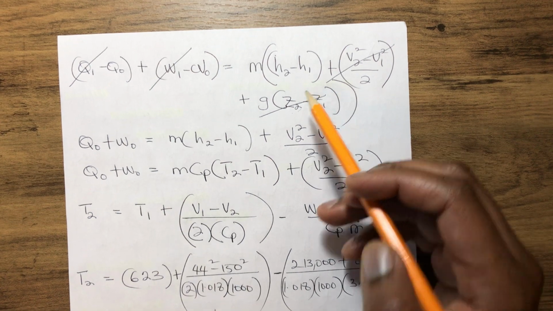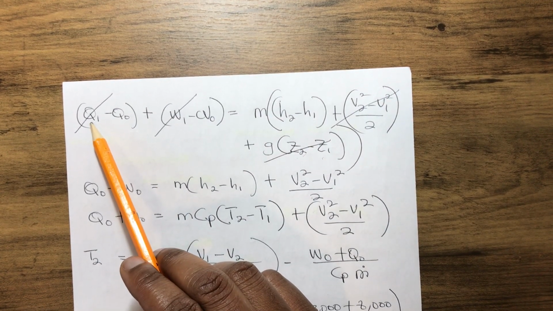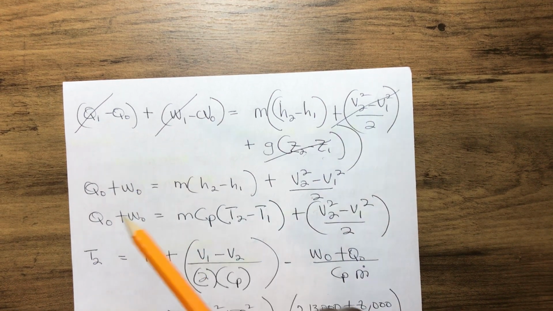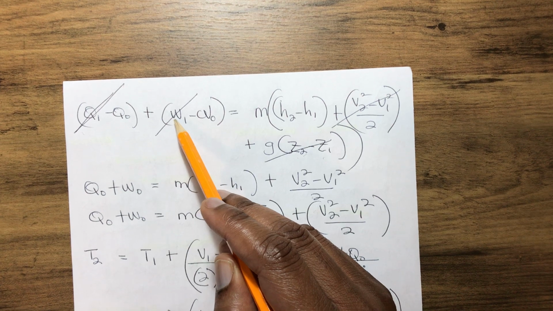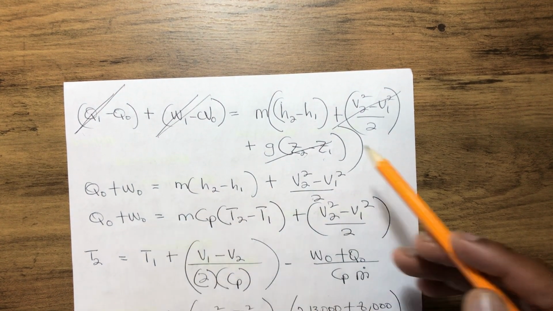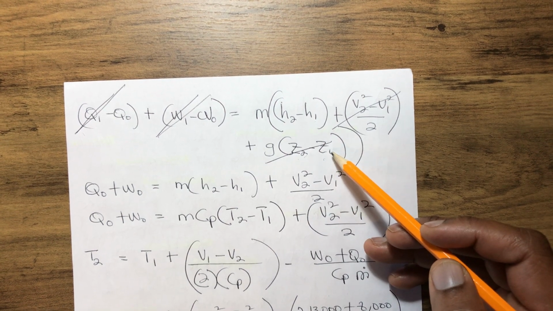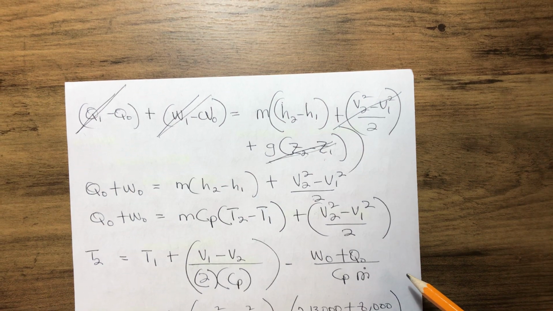Now we know that the heat energy entering is nullified, the work entering is nullified. Also, our potential energy is nullified, so there's no variation of potential energy.